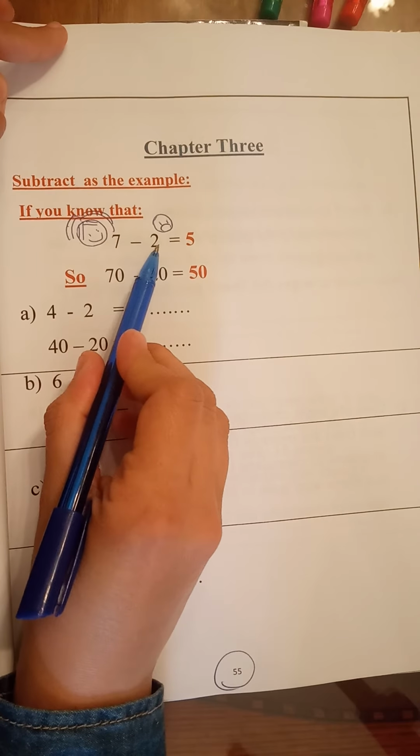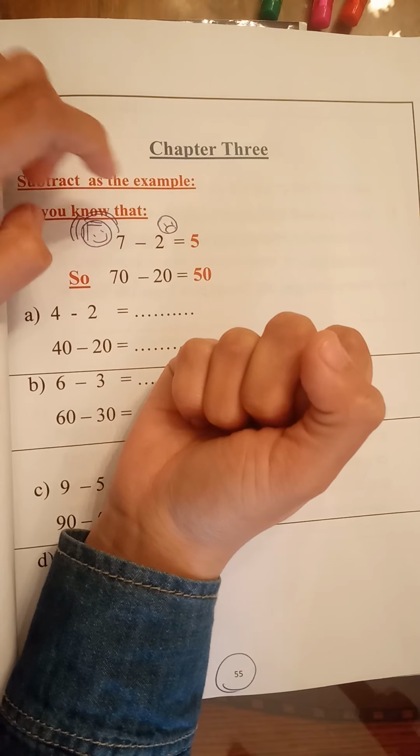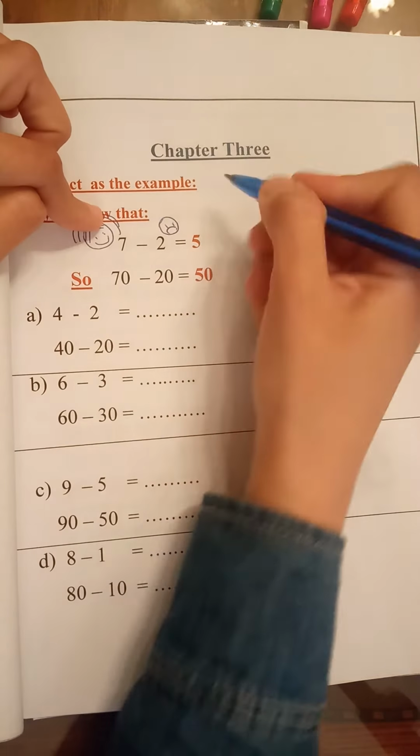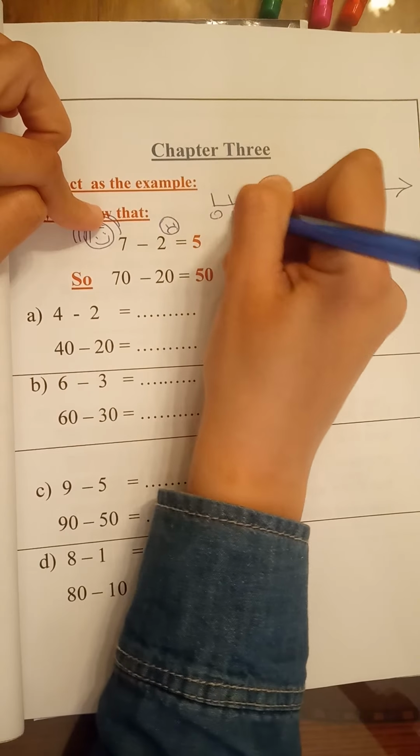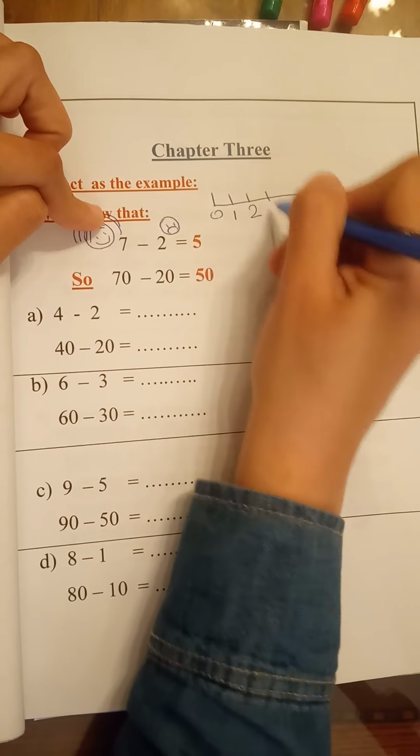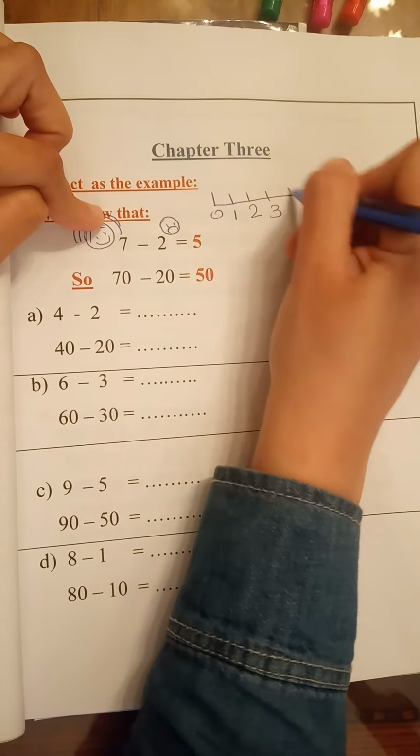Close your hand and count how many steps will 2 walk to reach 7. And if I draw the line of numbers, 6, 7, and 8, for example, the mommy is here. Mommy is 7 and the baby here is 2.